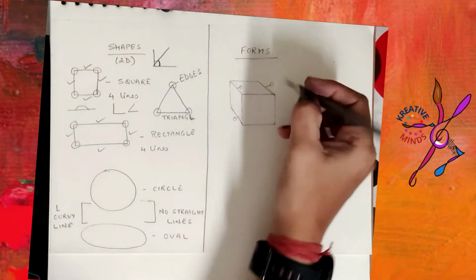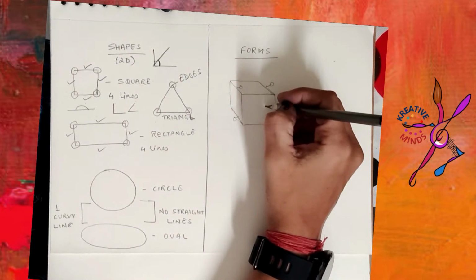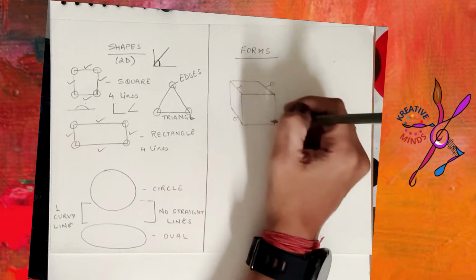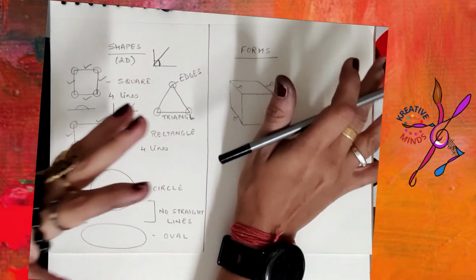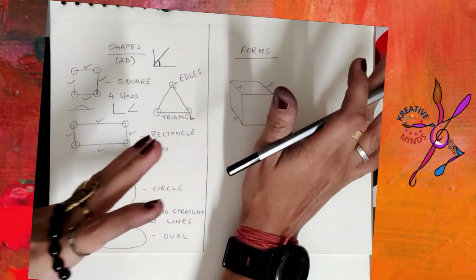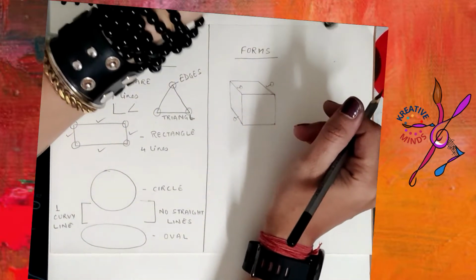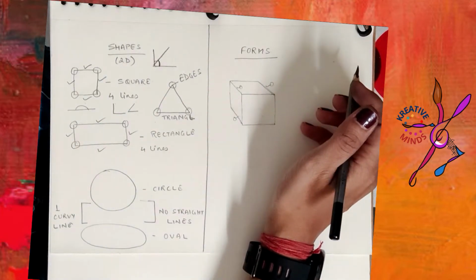So now, if I have to draw this cube without the extra square that I drew, we get to know exactly how many lines are getting added. Okay, now beside this, let's draw one more square.